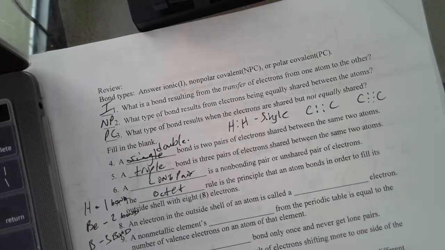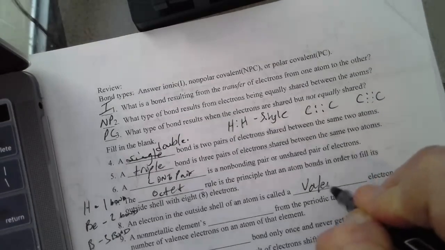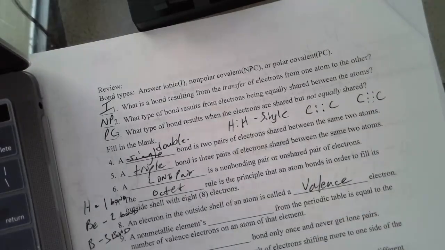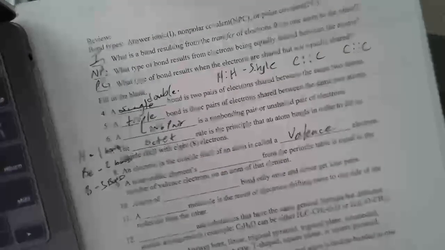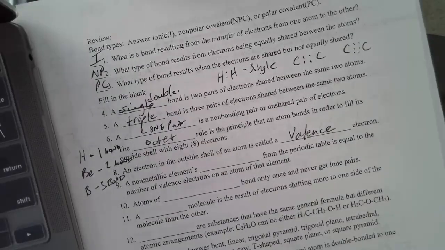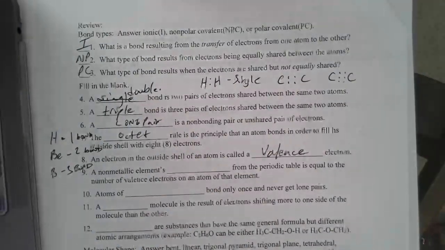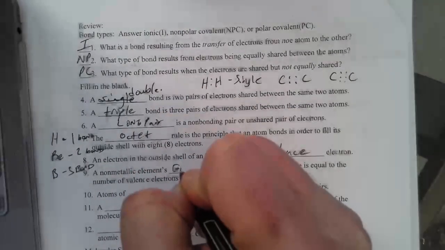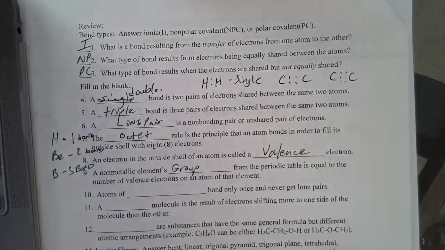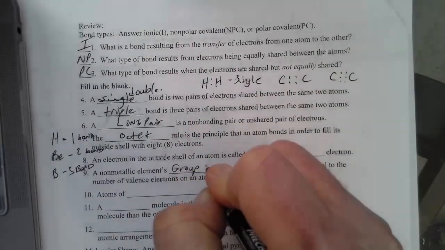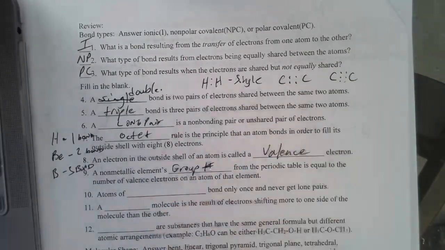An electron in the outside shell, we call that a valence electron. That's something that we need to make sure we know how to find. We use the periodic table in order to find the valence electron number by looking at the group. You're not going to believe this, but I did not bring a periodic table, so let's see how much I can remember. A non-metallic element, group number. So if it's in 5A, it has 5 valence electrons. 6A, it has 6, 7A, and then the noble gases will have 8.